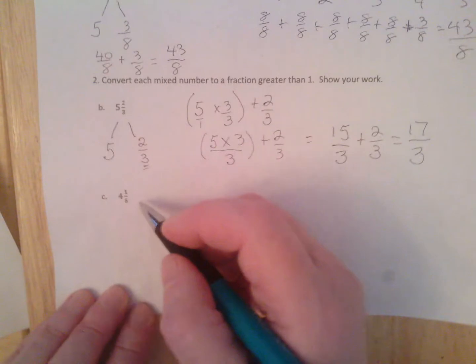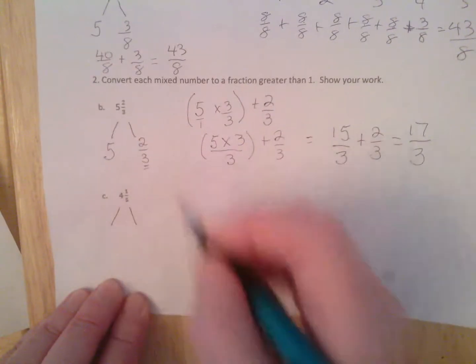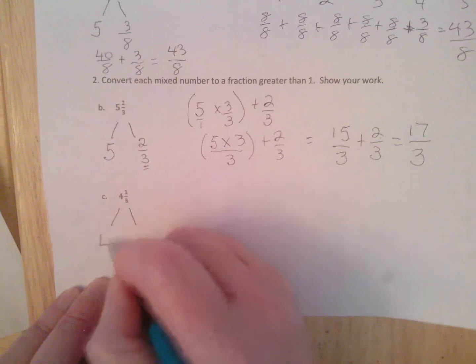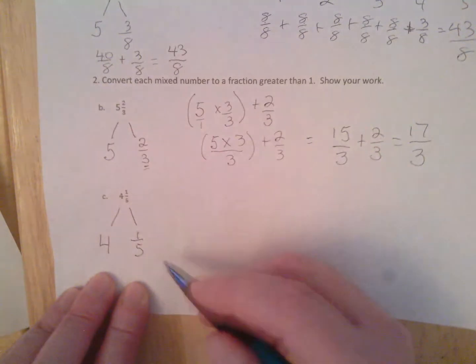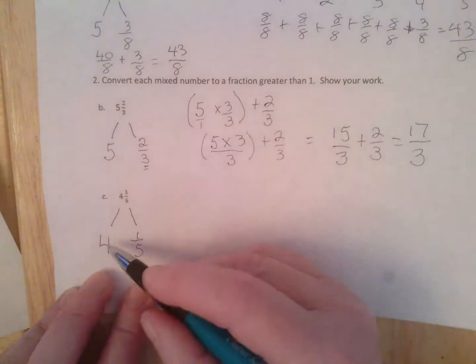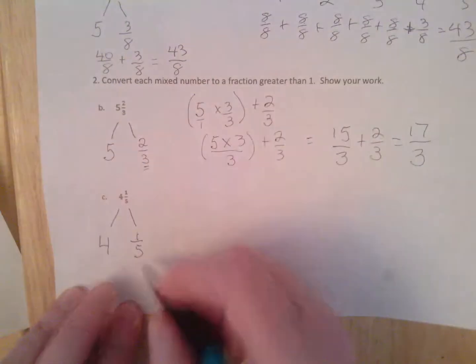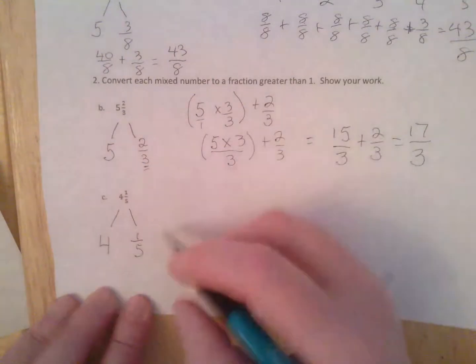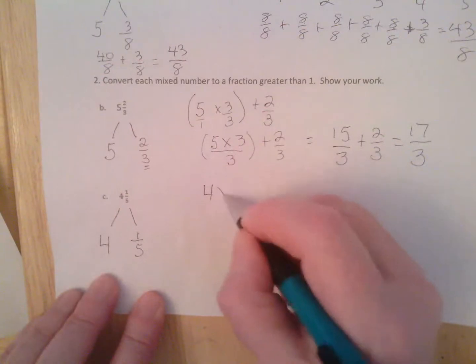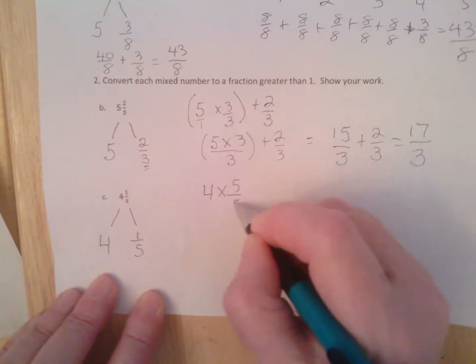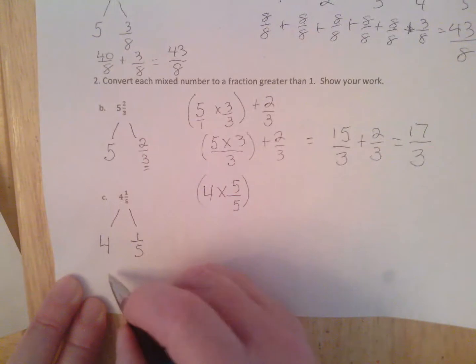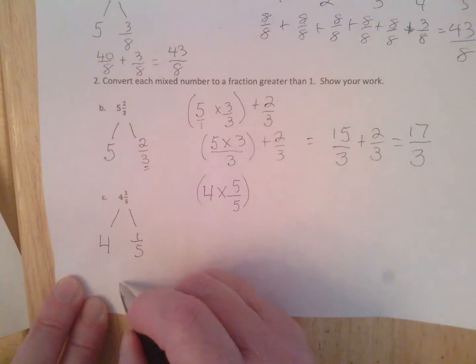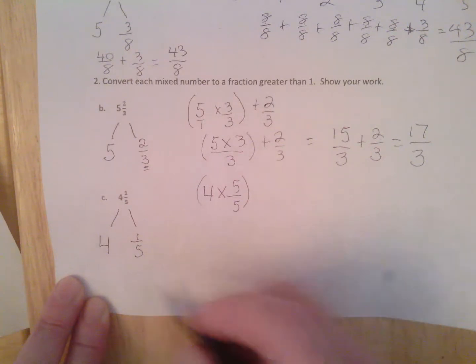Okay. Let's go on to letter C. Again, we're going to start off by drawing a number bond, and we're going to separate the ones and the fifths. Okay, so now I need to know how many fifths are in 4 ones. Now remember when we did it on top, all I mean by how many fifths is, when I'm saying 4, I need to know how many fifths make up 4. That means if I were to do 4/5, 8/5, 12/5, what you're doing is counting by 4s.